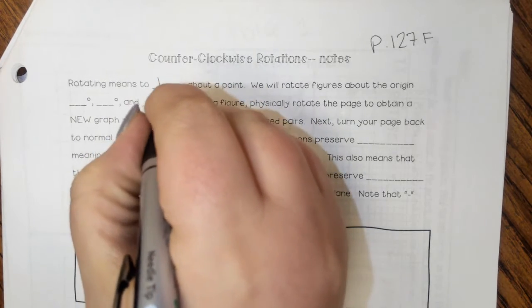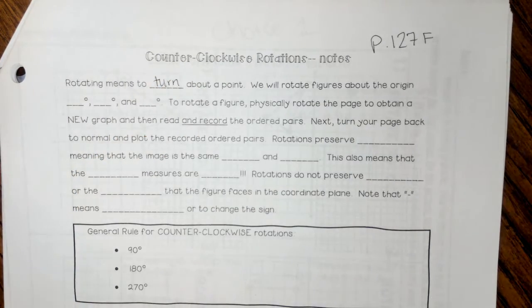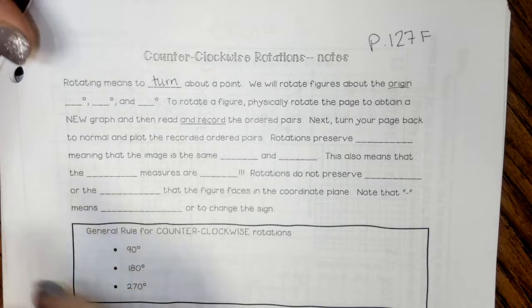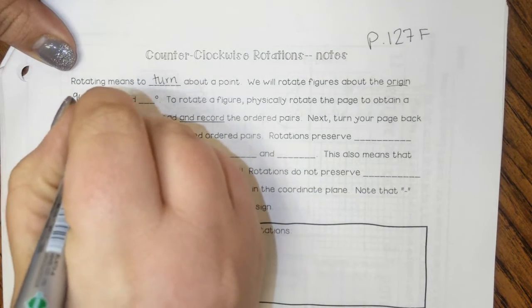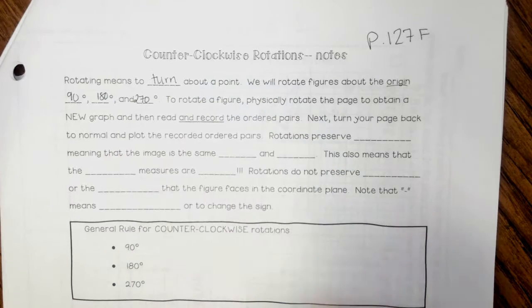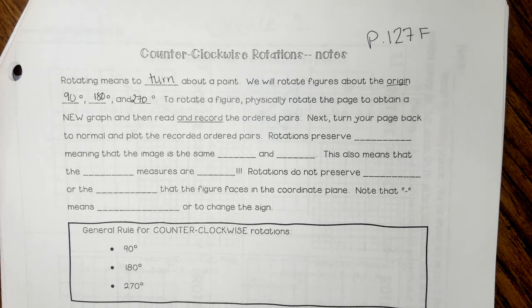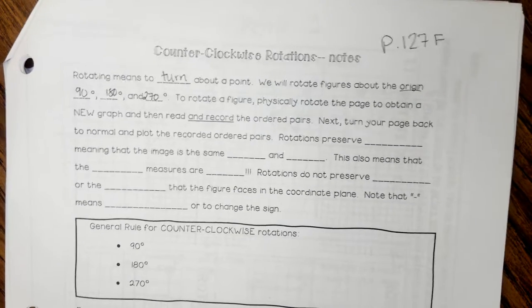Rotating just means to turn about a point, and in this 8th grade year, we're only going to rotate figures about the origin, and we'll only use rotations of 90 degrees, 180 degrees, and 270 degrees. We'll also use 360 degrees. Hopefully you remember from when we went over clockwise rotations that rotating 360 degrees puts us back at the same spot, so that's not actually going to change our figure any. To rotate a figure, we're actually going to turn our page to get a new graph.